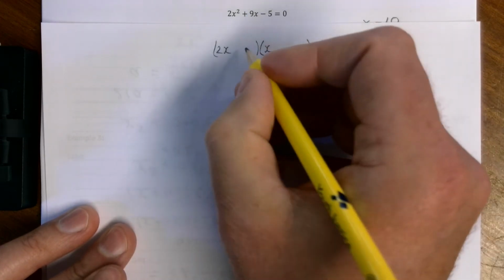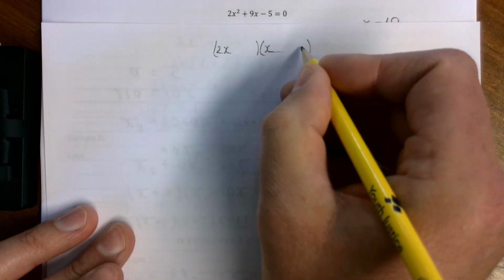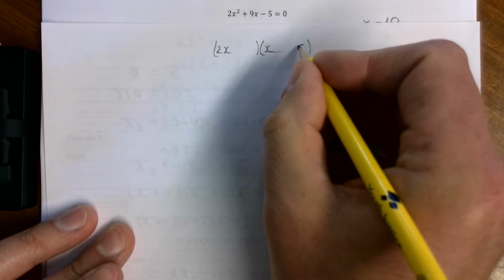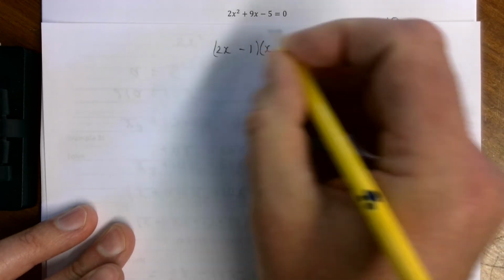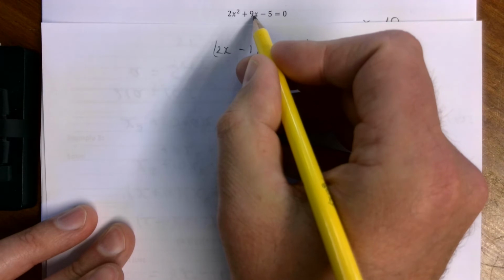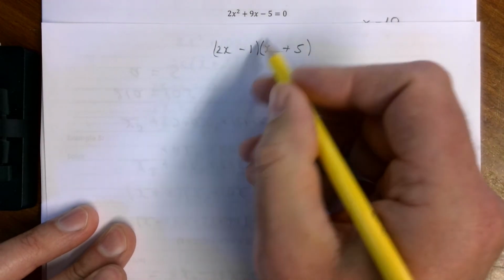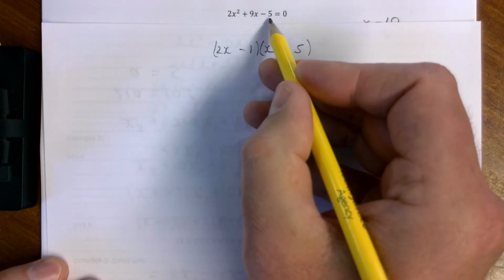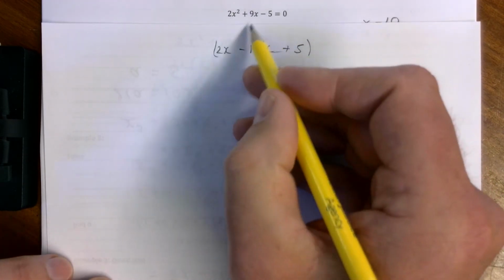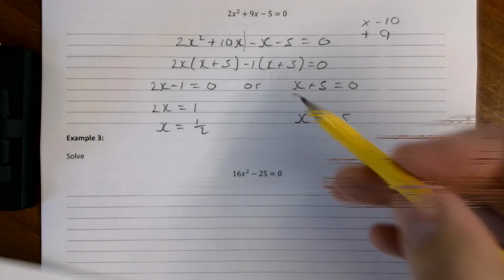So what would I do here? Think about the 5 here and think about outer and inner 5x, and that's not going to give me a 9. But if I put the 5 here and the 1 here and a plus here and a minus here, I can see where the 9 is going to appear from: 2 times the 5 and then minus 1 times the x. So you can put it straight in. If this number has loads of factors, that's much harder to do, but for something like this you might want to start investigating that way of doing it. This way, of course, is totally fine.